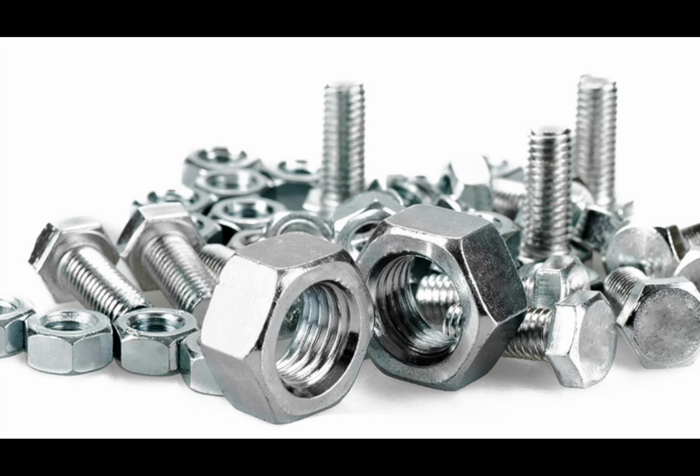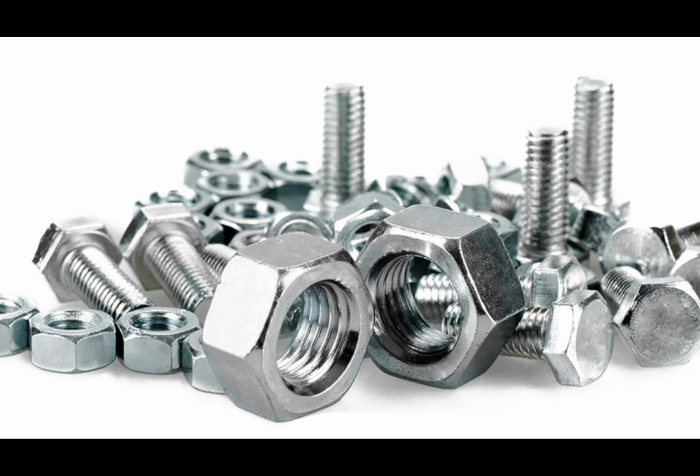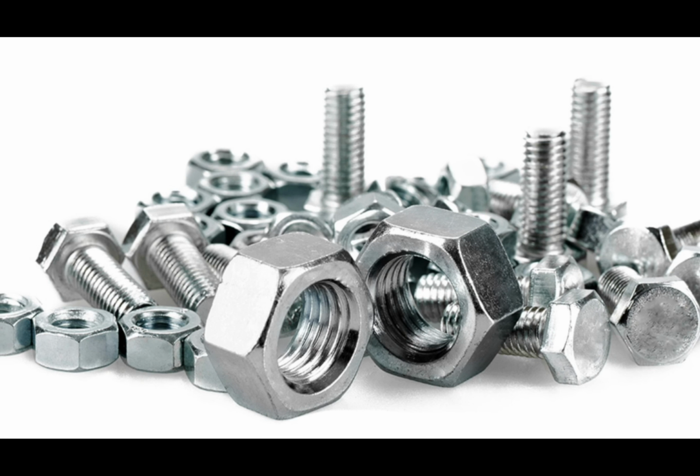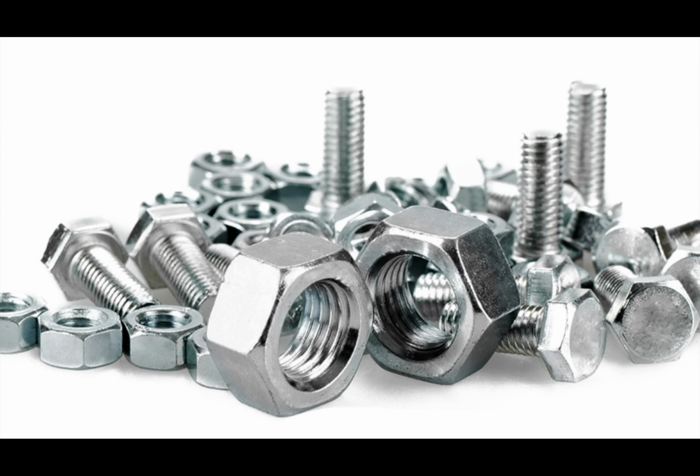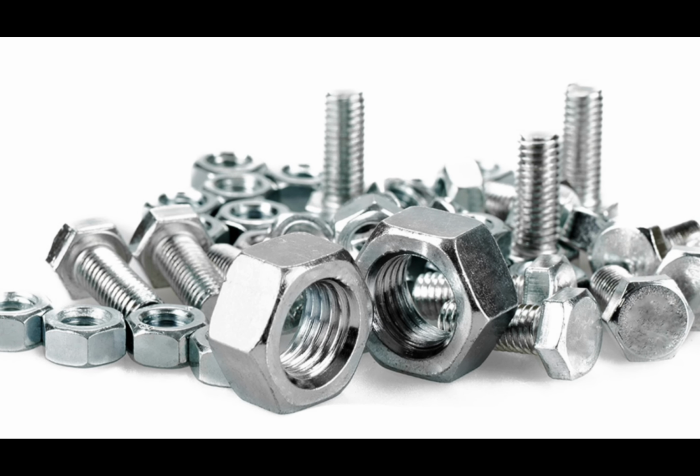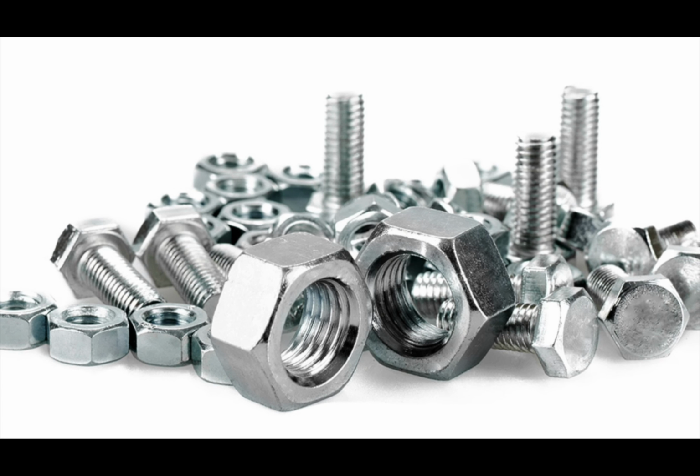Another way to join parts together is using fasteners such as screws, nails, nuts, bolts, rivets, and staples. These fasteners can be removed without damaging the parts, unlike welding and adhesive bonding. For some fasteners, like bolts, a small amount of tolerance needs to be allowed in order to insert the fasteners.